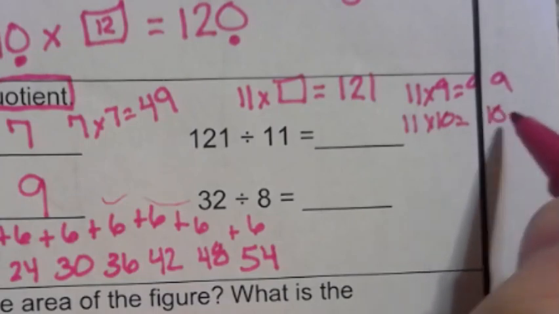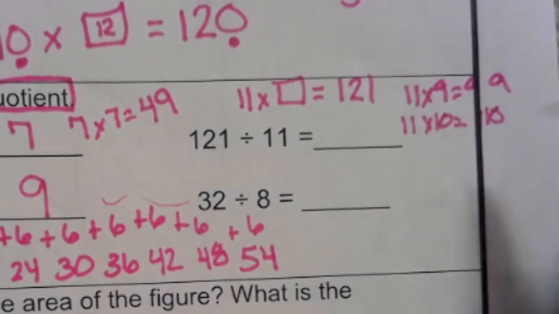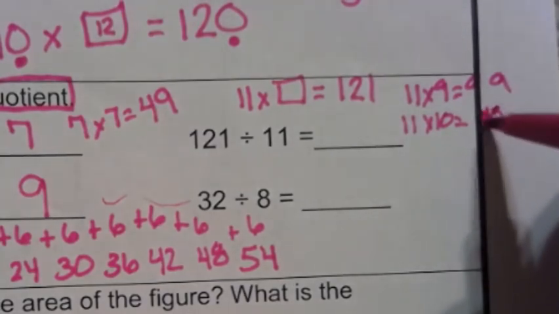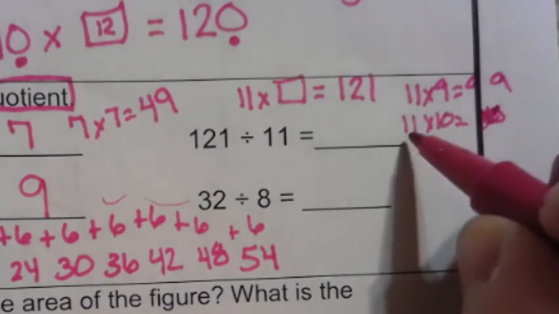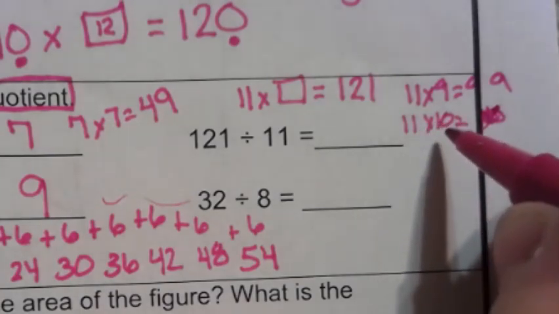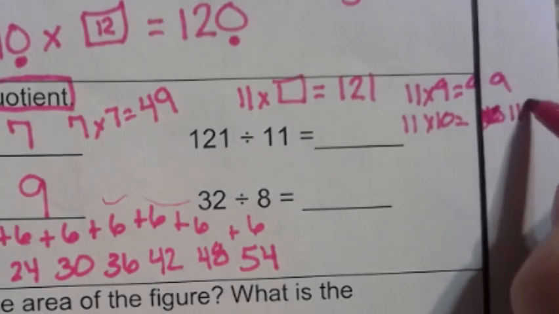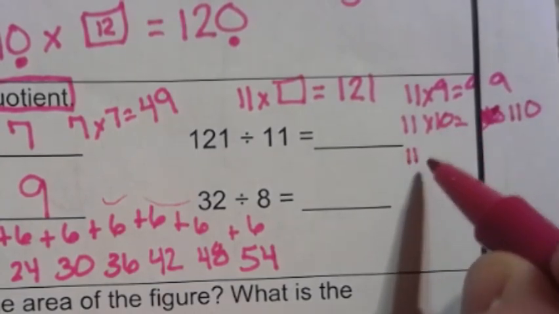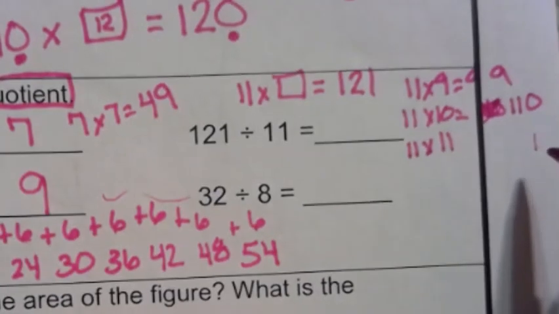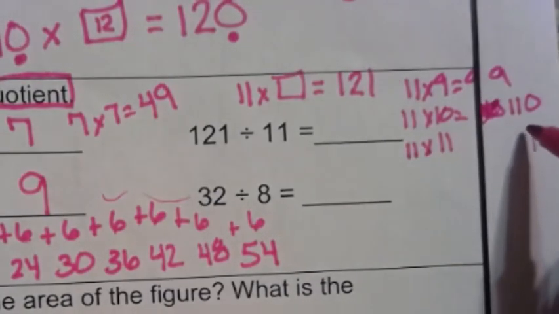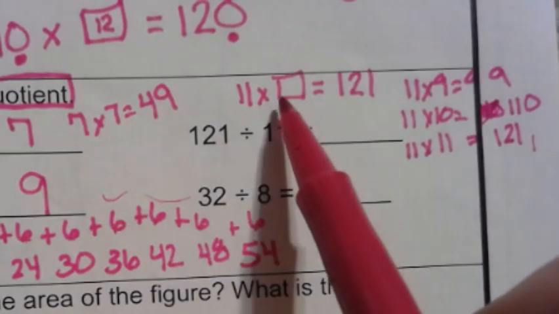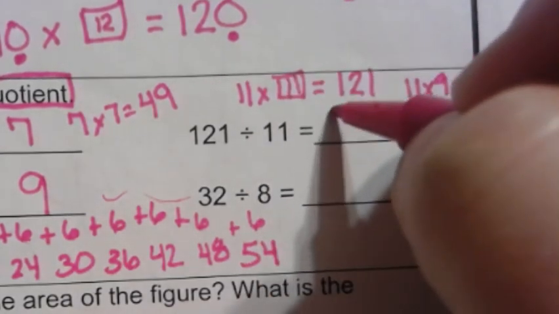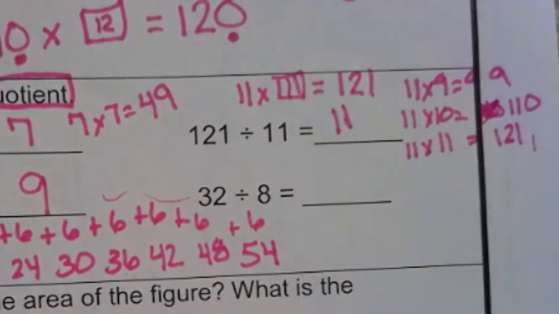Add 10 to 99, that would be 109. Nope. We need to add 11, because we need 10 groups of 11. So 11 times 10 is 110. And then 11 times 11, we need another group of 11. So 110 plus 11 is 121. That's what we're looking for. 11 times 11 equals 121, so 121 divided by 11 must be 11.